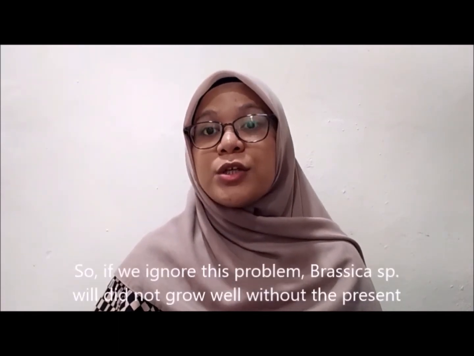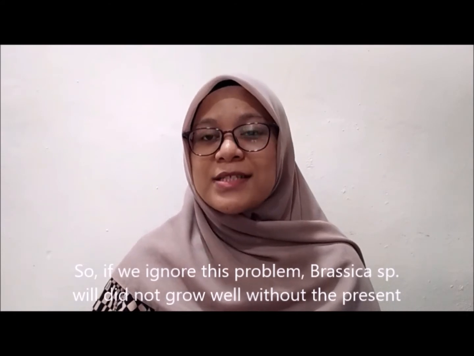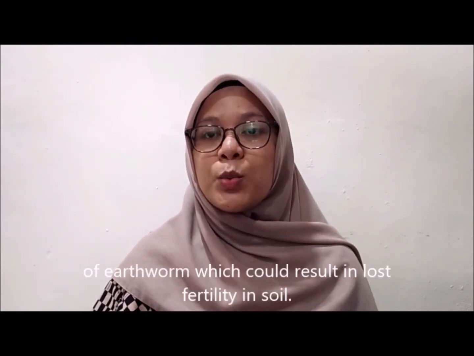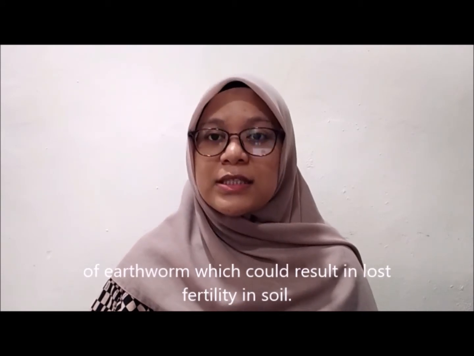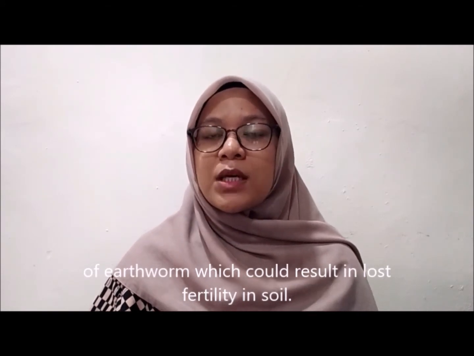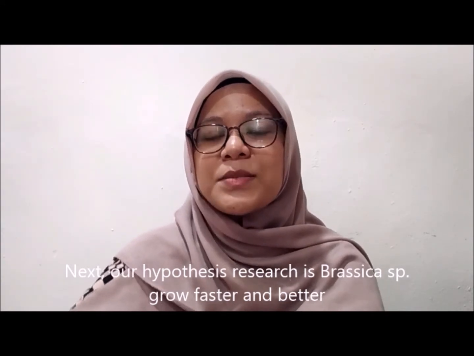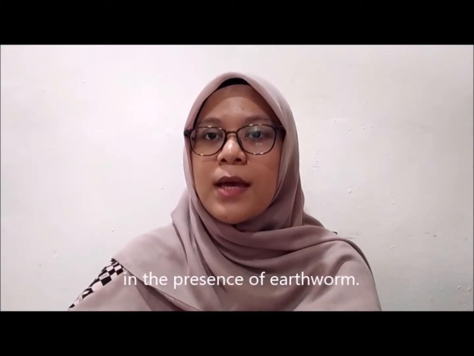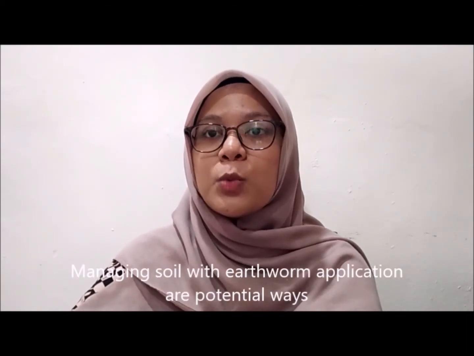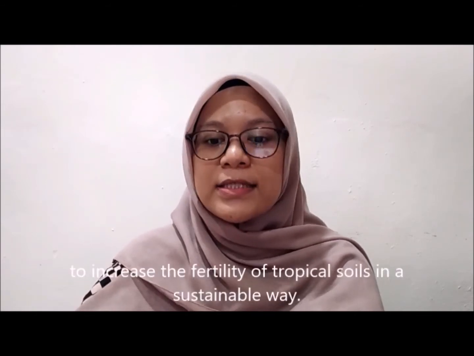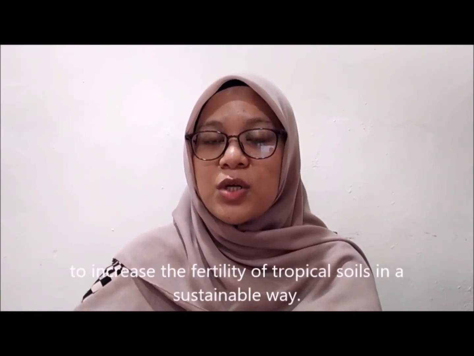If we ignore this problem, brassica species will not grow well without the presence of earthworms, which could result in lost fertility in soil. Next, our research hypothesis is that brassica species grow faster and better in the presence of earthworm. Managing soils with earthworm application is a potential way to increase the fertility of tropical soils in a sustainable way.